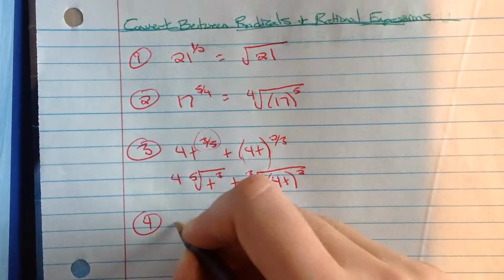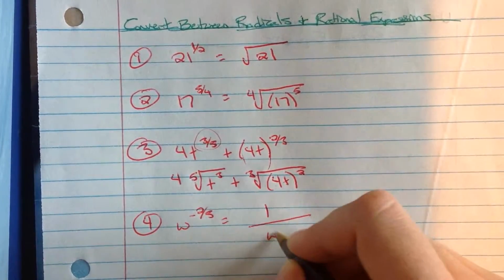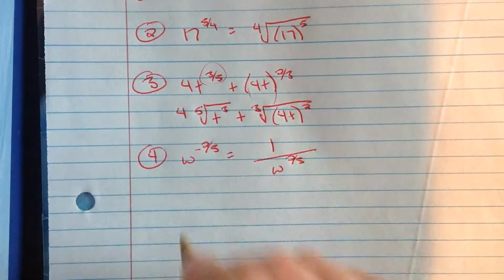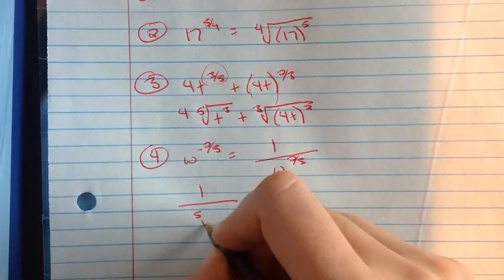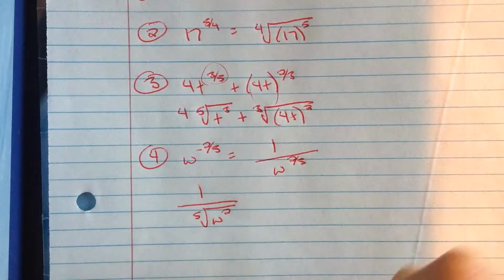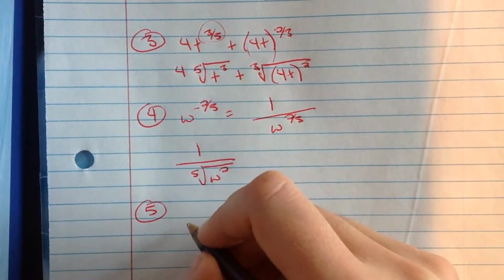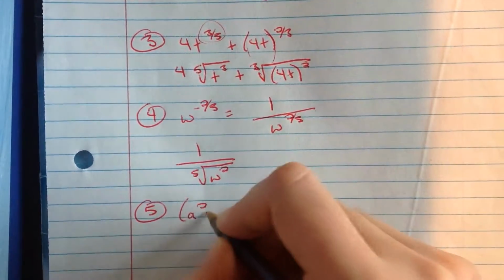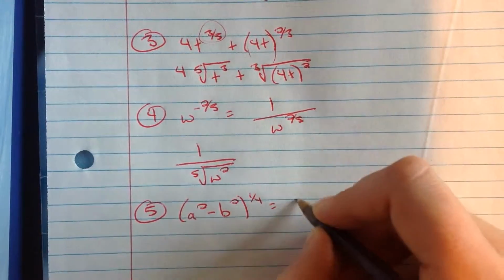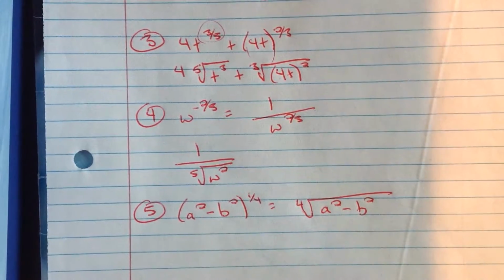If I have w to the negative 2/5 power, that's the same thing as 1 over w to the 2/5, which is the same thing as 1 over the 5th root of w squared. If I have a squared minus b squared all raised to the 1/4 power, that's the 4th root of a squared minus b squared.